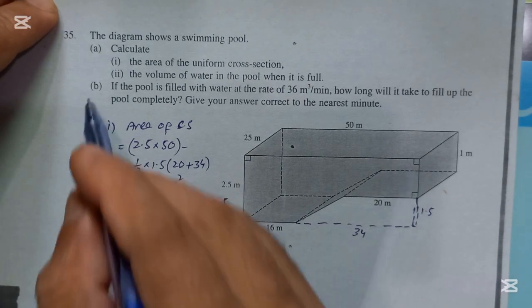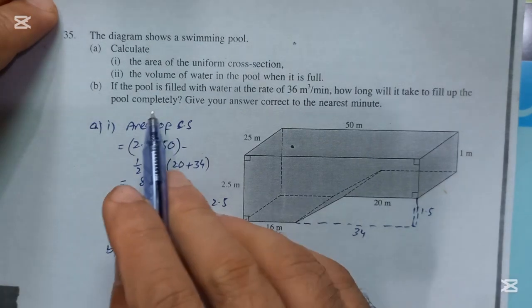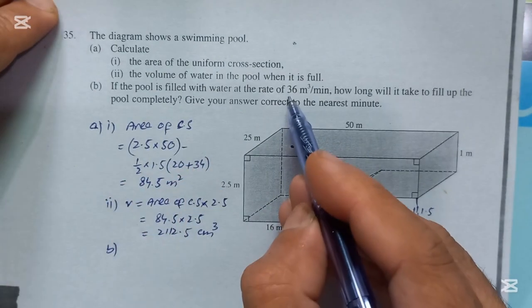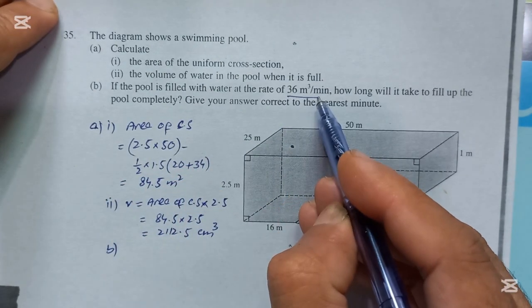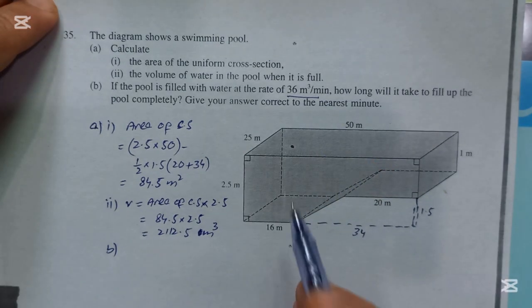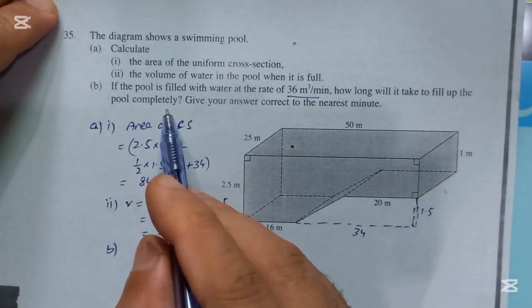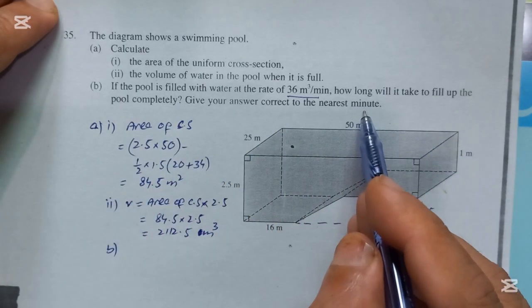And the last requirement is B part. If the pool is filled with water at the rate of 36 meter cube per minute, how long will it take to fill up the pool completely? Give your answer correct to the nearest minute.